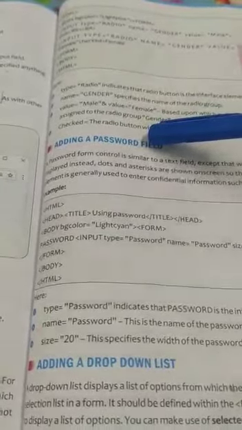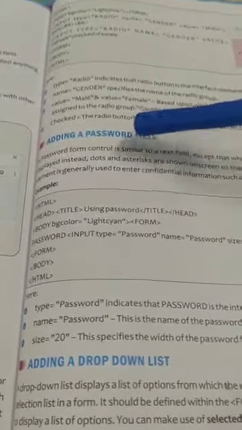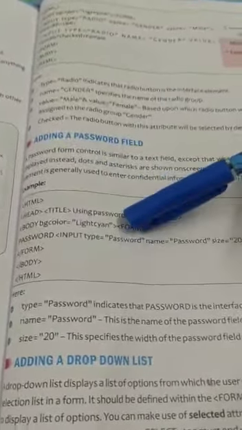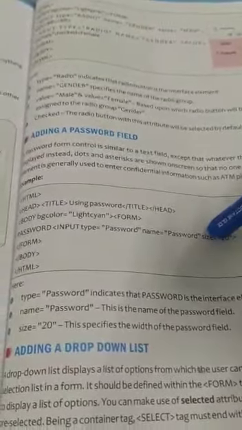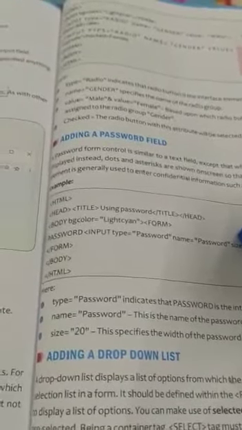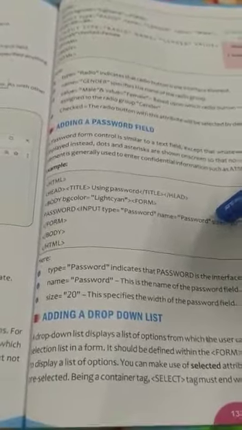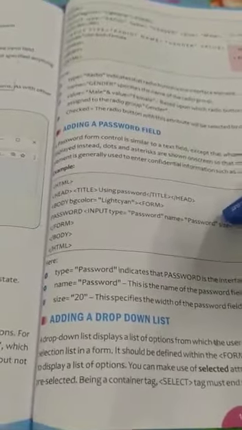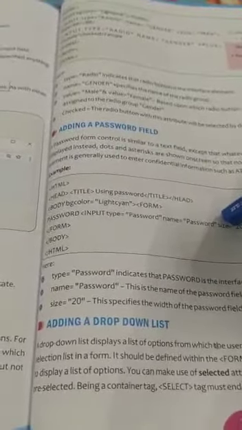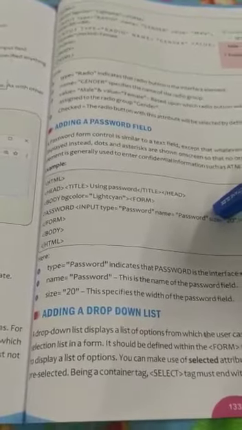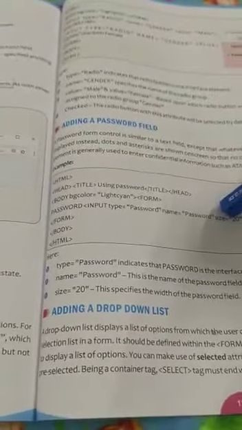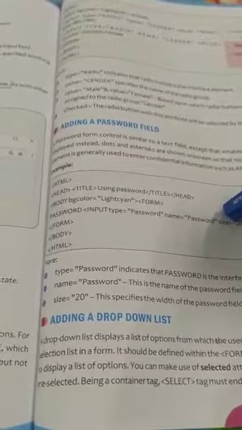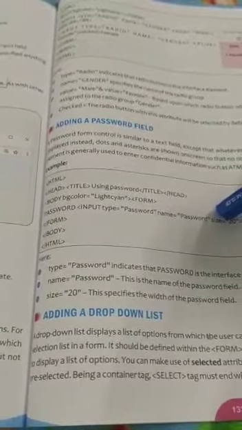Next is adding a password field. If you want to add a password or some confidential information, you can use this field, and its syntax is input type is equal to password, name is equal to password, size is equal to 20. So depending upon the different requirements, we can use different form controls in a form, and a user can enter the particular information demanded by the form controls used, and then pass that information to the URL or email address specified in the action attribute of the form tag.